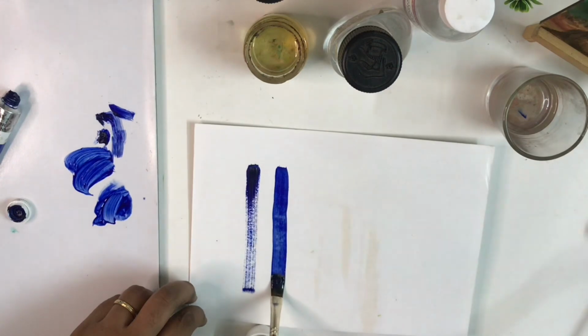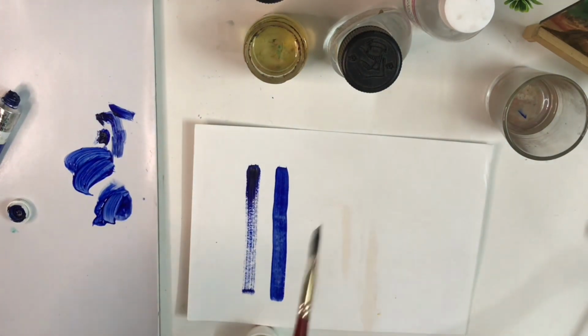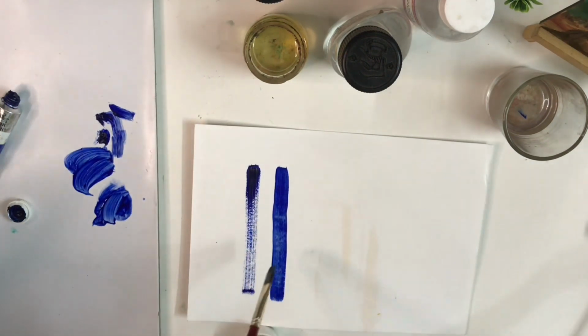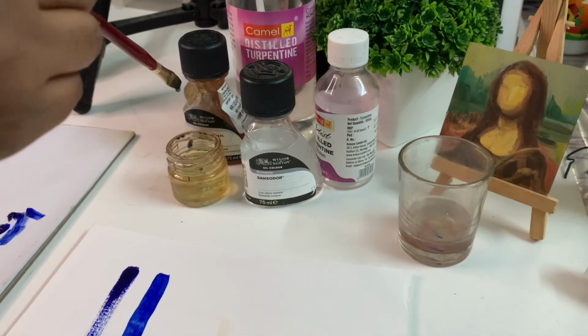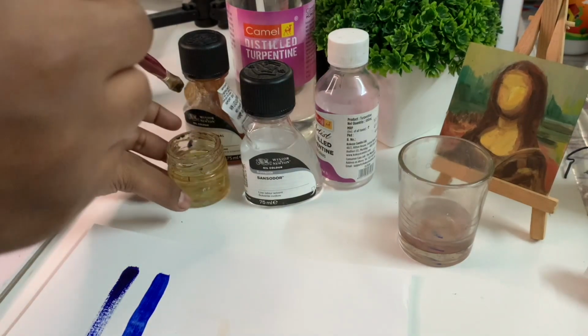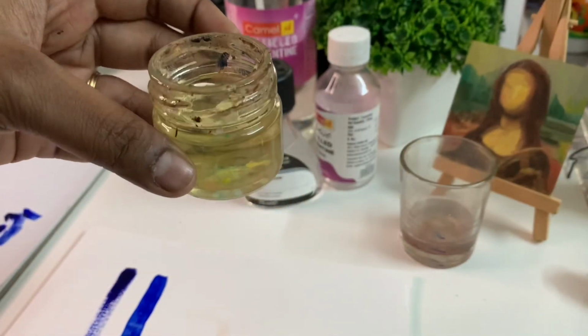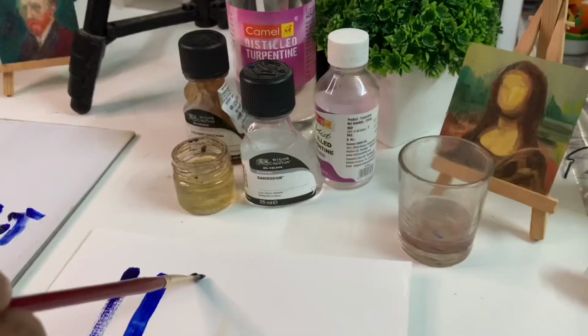Now you can see the clear difference from using just oil paints versus using oil paints with turpentine, which gives a very consistent stroke. Next up is the linseed oil. The most often used medium is the linseed oil. Linseed oil dries to a glossy finish and it is resistant to cracking.